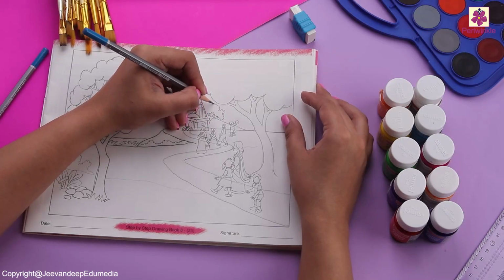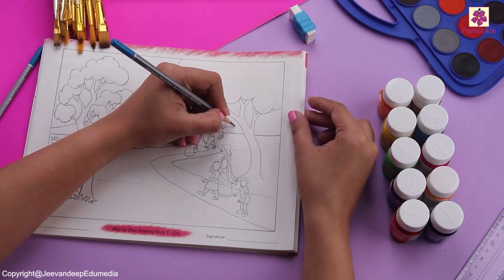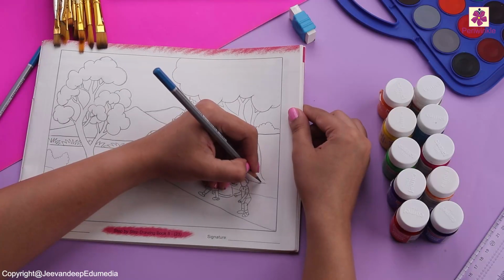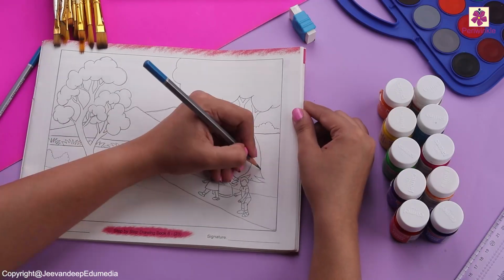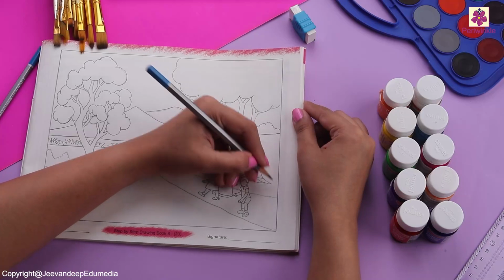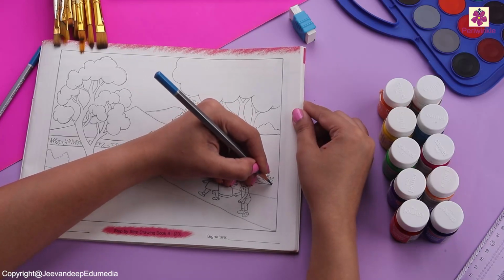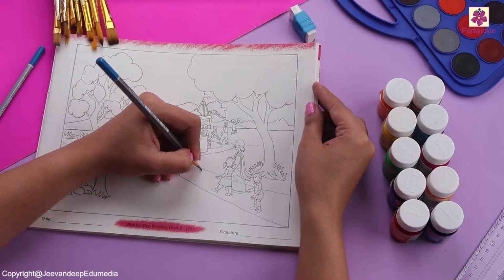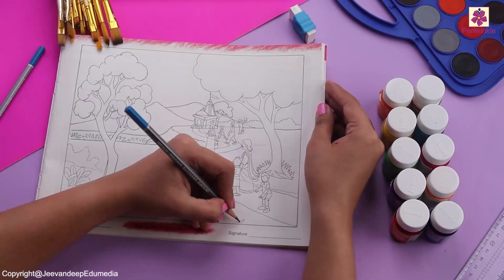Let's make these bushes right here. And then give detailing to the tree. Let's make the road a little 3D and now start by making these bushes right in front.